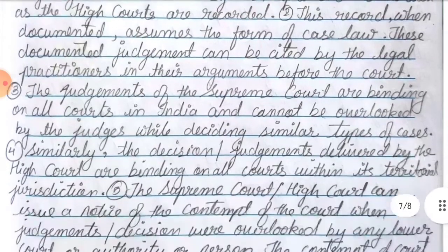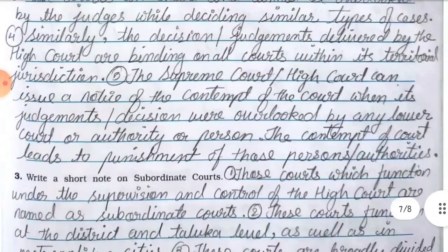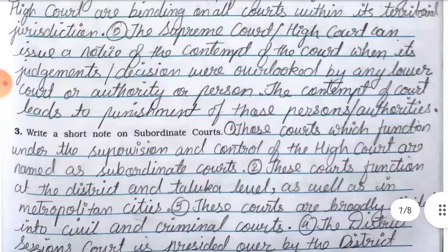Point number 5. The Supreme Court and High Court can issue a notice of the contempt of the court when its judgments and decisions were overlooked by any lower court or authority or person. The contempt of court leads to punishment of those persons and authorities.